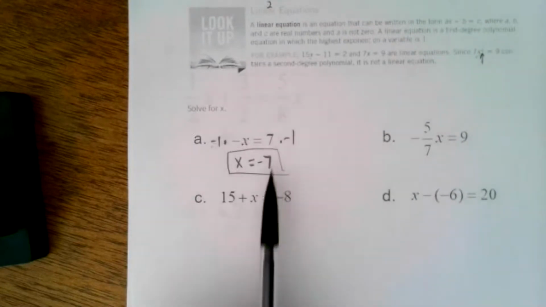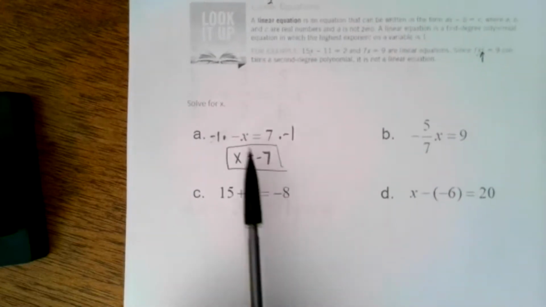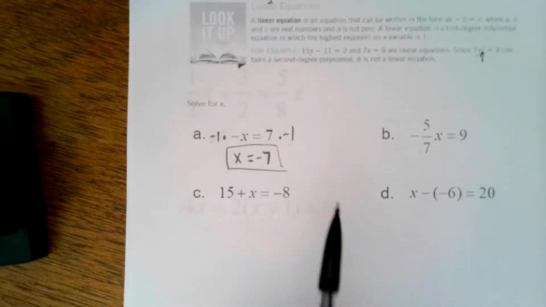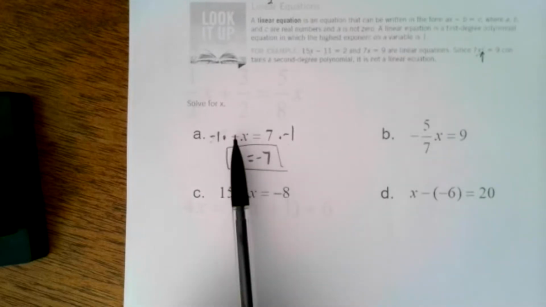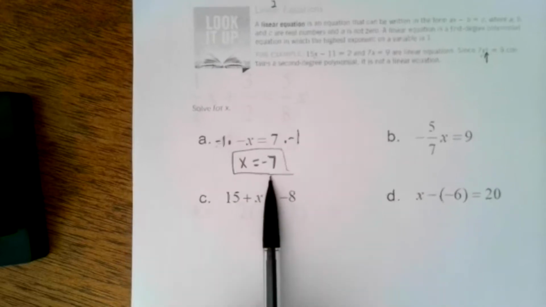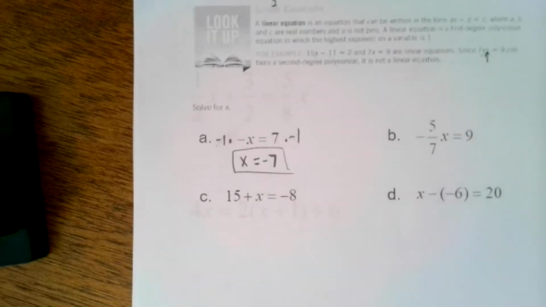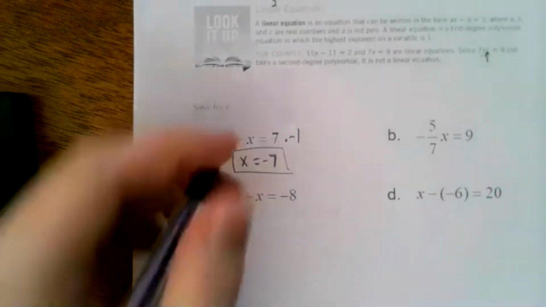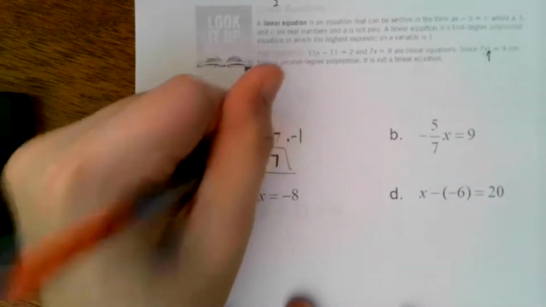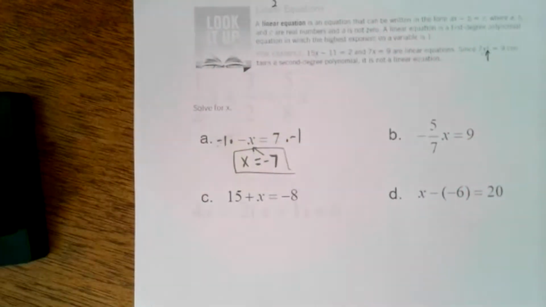So I can check my work by just substituting my answer back into the original equation. So if I do that, I get the negative of a negative 7, which is just a positive 7. Right? So if we wanted to check our work, we can just substitute that back in our original equation. Yep. Okay, what about B? How can I solve for x here in B?